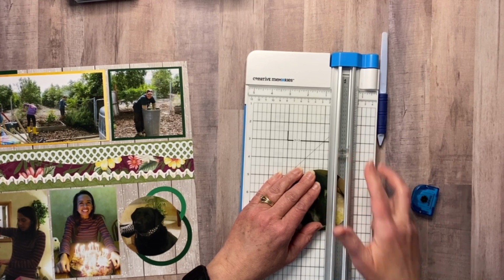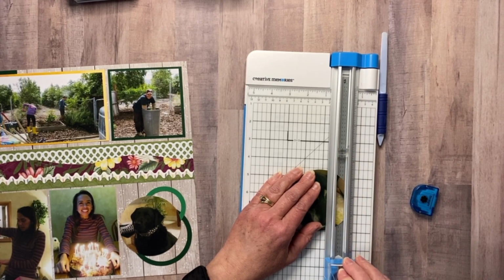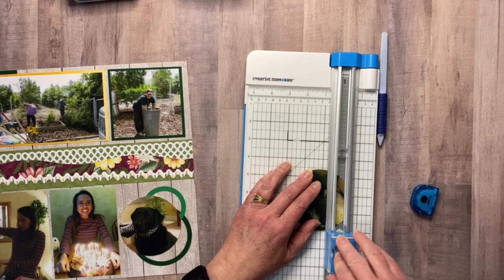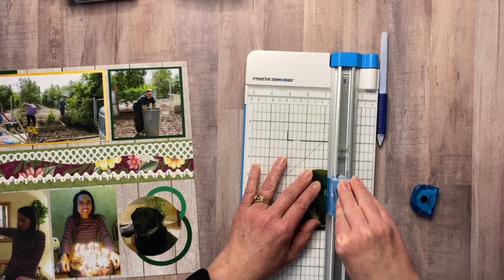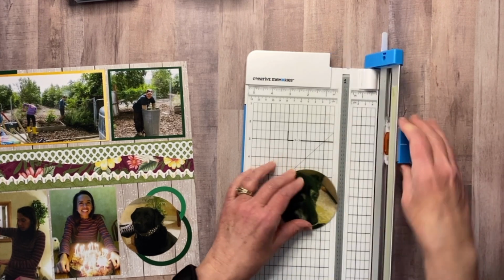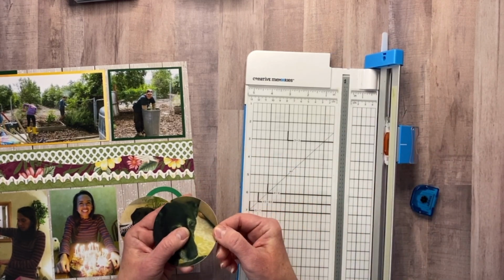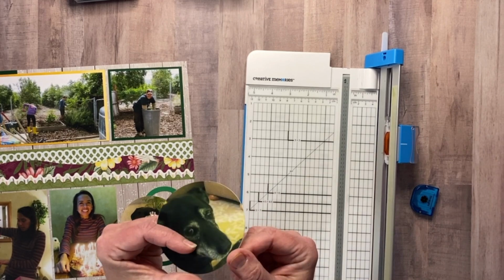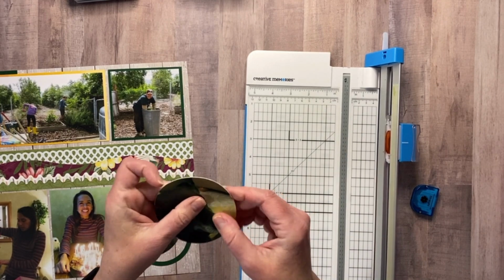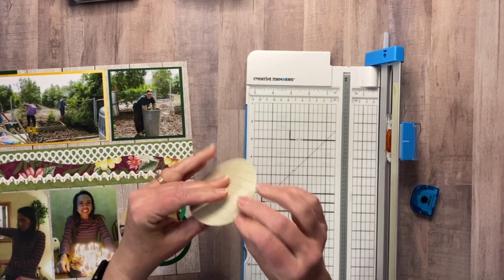Now we're going to see if this works. If this doesn't work, I'll probably edit it right out of the video. No. I have 2 things here, so I don't want to push down too hard to where I cut it. Okay, so you could see the score line. There we go. You can see my score line. And it went all the way through, so that's good.